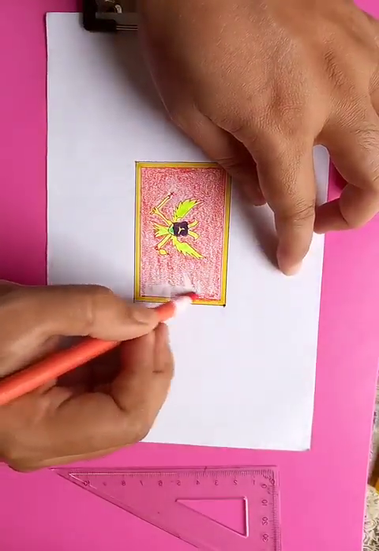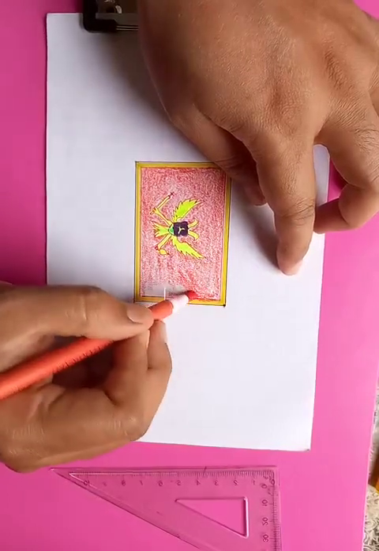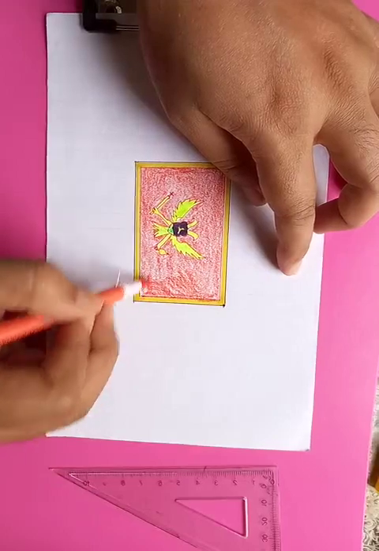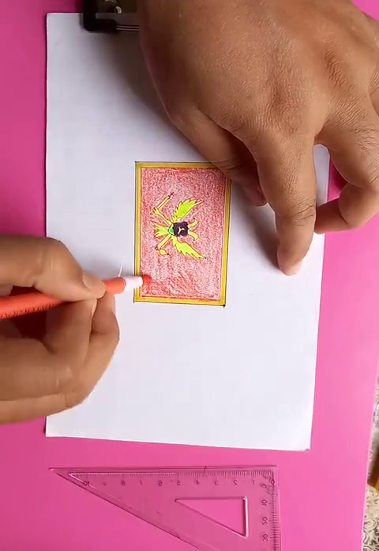The whole surface area is going to be the red color, solid uniform red color. All right.